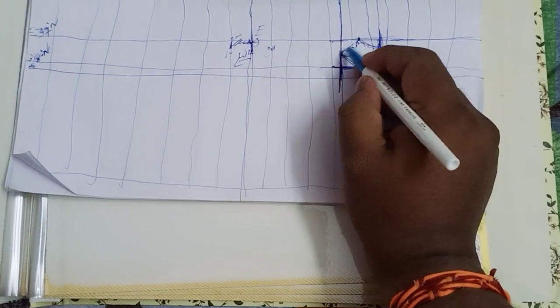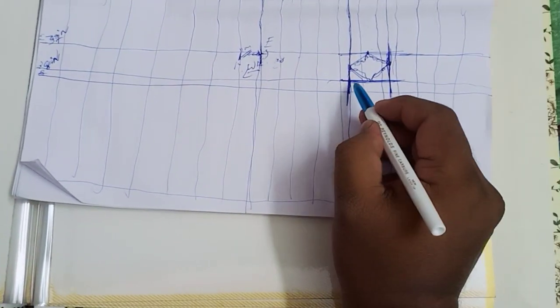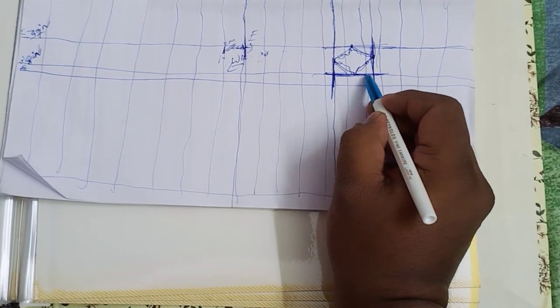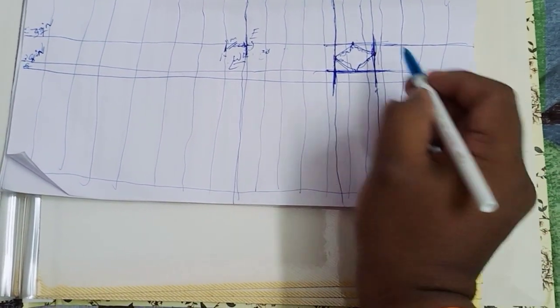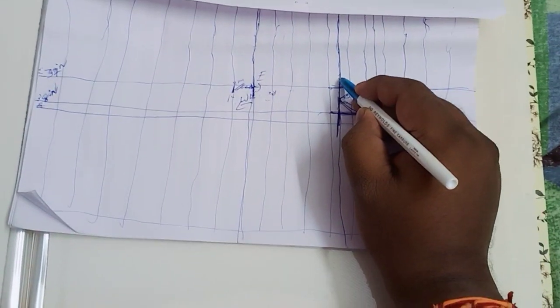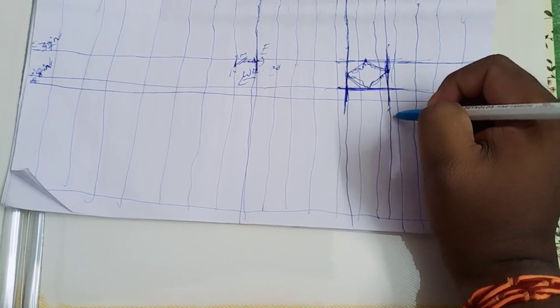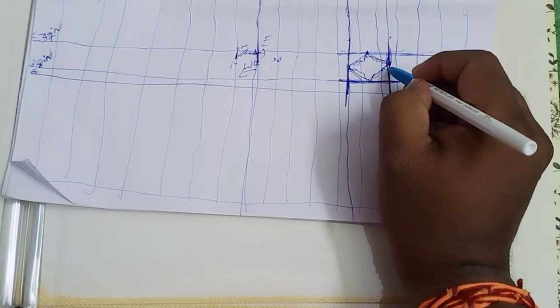So all the areas are clear. So India lies between what? 8 degree north latitude to 37 degree north latitude, plus 68 degree east longitude and 98 degree east longitude. So within that India is lying.